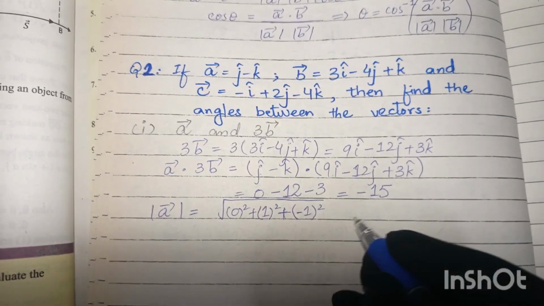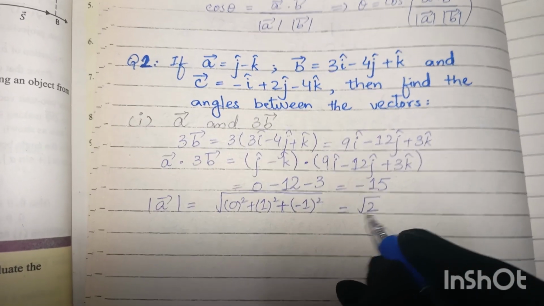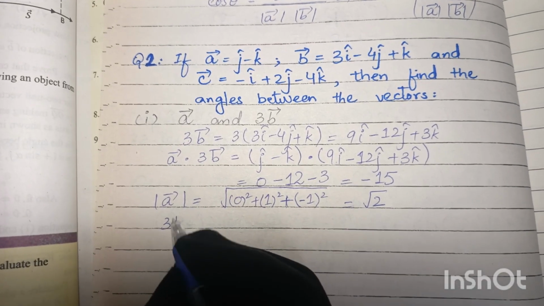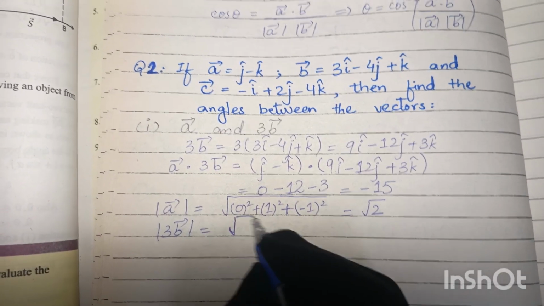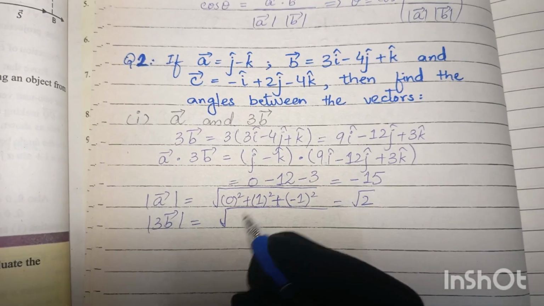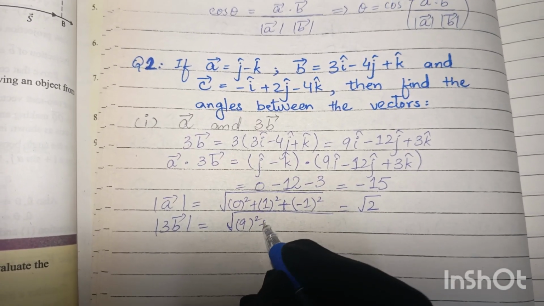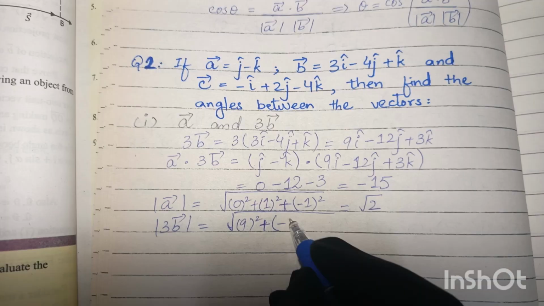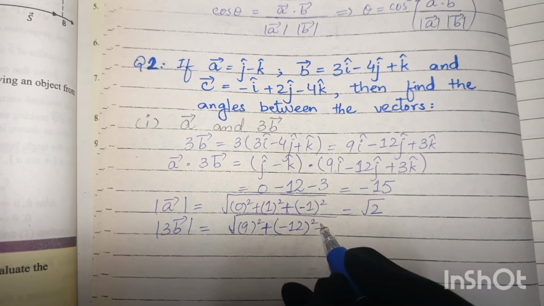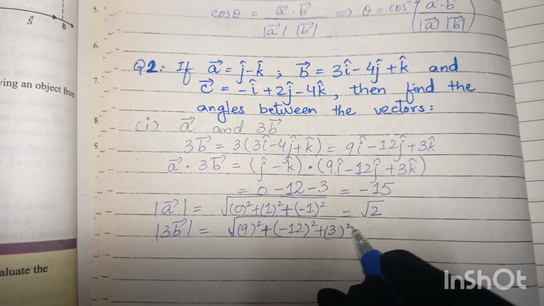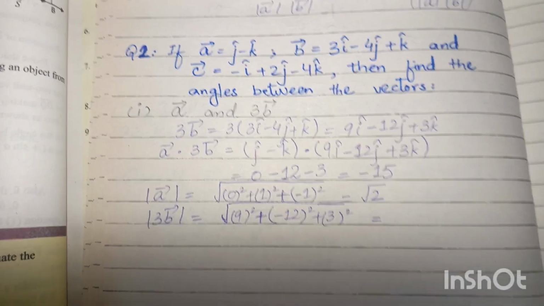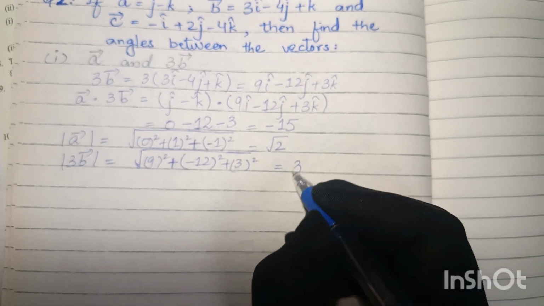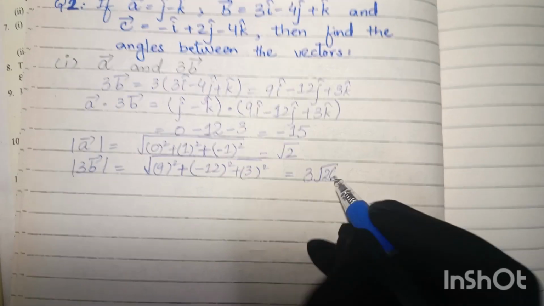So this is equal to square root 2, and 3B vector is 9 square plus minus 12 square plus 3 square, which is equal to 3 square root 26.